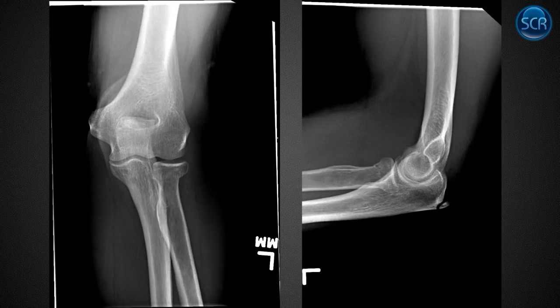In this case, we have another fracture. We have a radial neck fracture. You can see there's a little cortical offset right here, kind of some abnormal density coming across. We don't really necessarily see the exit on the other side.